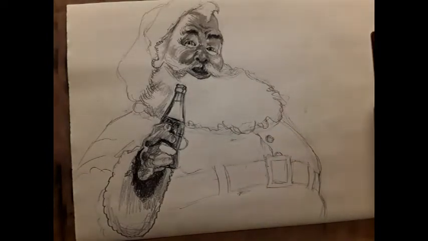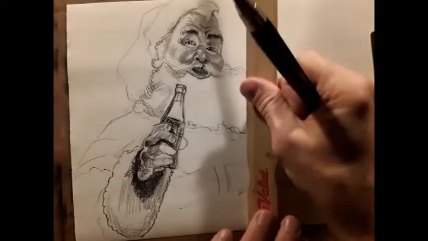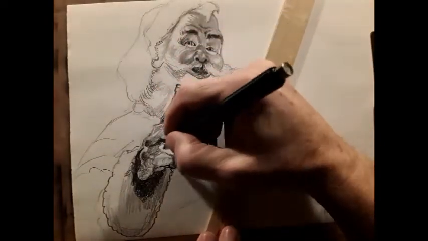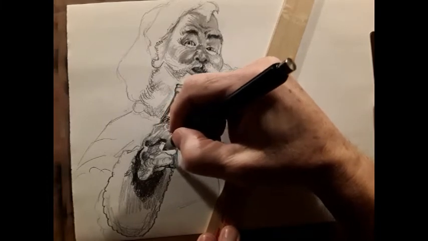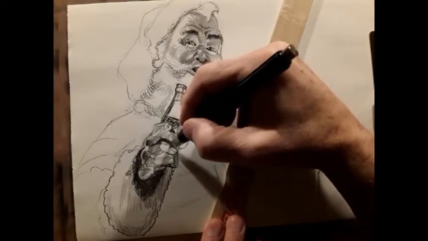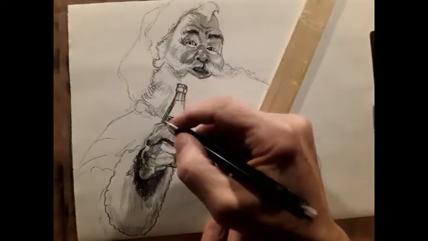Well, chances are this is the only Santa Claus I'll be doing this year. But this is a good time to do Santa Claus at Christmas time. All right. I'm going to define his nails a little more.